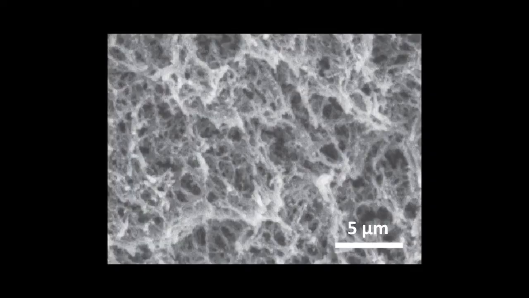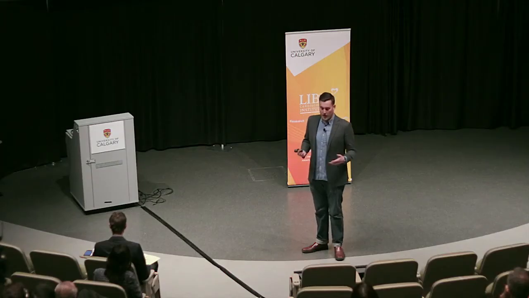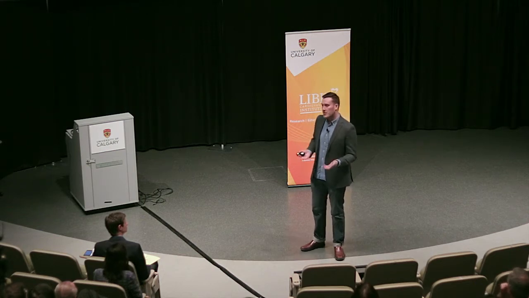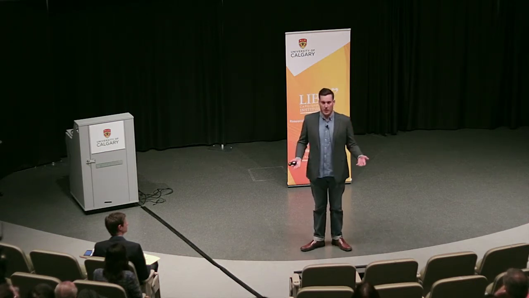Here's an example of one of those obstacles. This is extracellular matrix protein, specifically collagen. Now, it turns out that collagen is a major impediment for nanoparticles used as drug delivery systems. The issue with that is that collagen is found throughout your body, so it can pose a major obstacle.